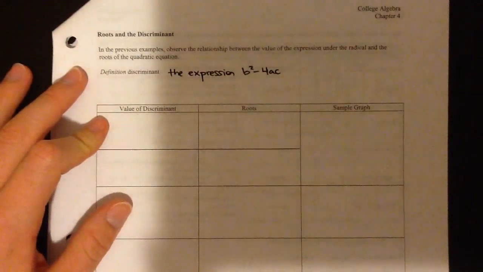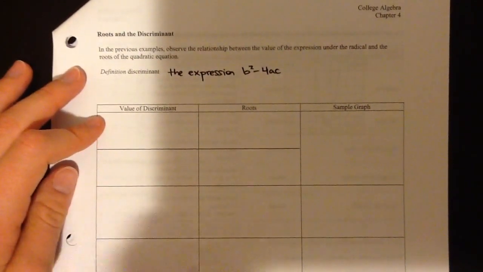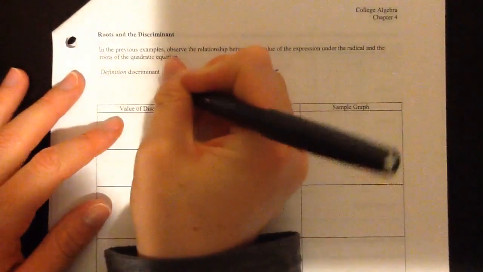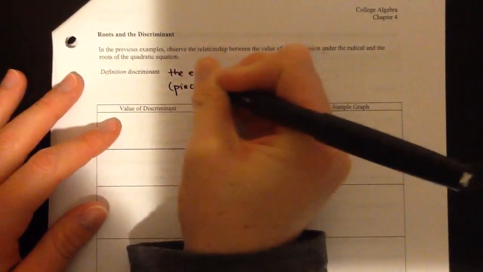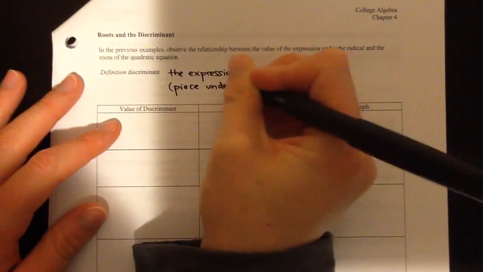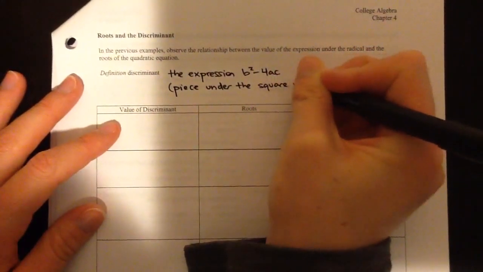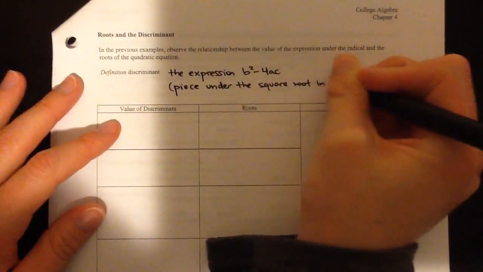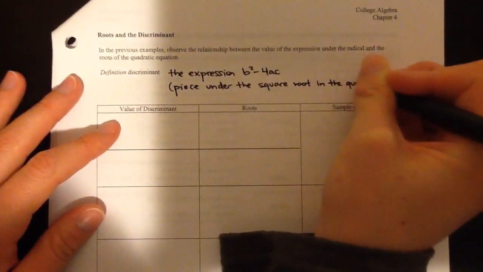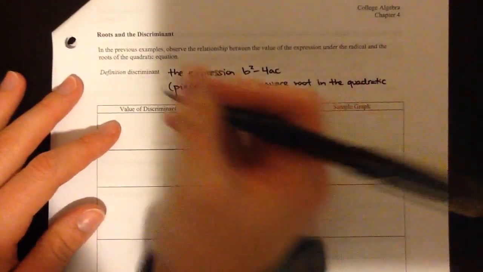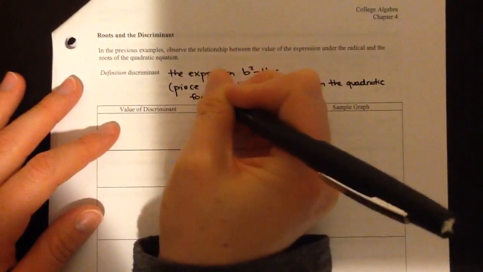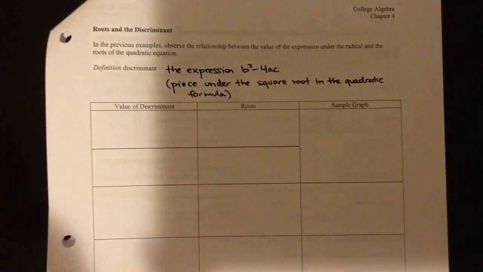And like I said, that is the part under the square root in the quadratic formula.